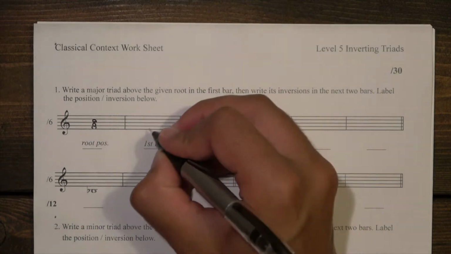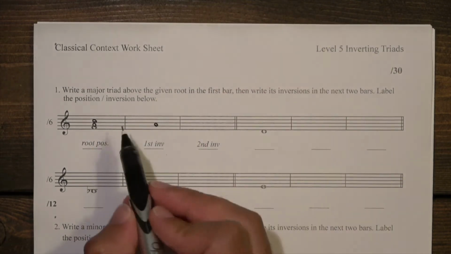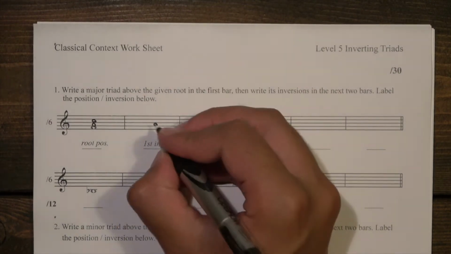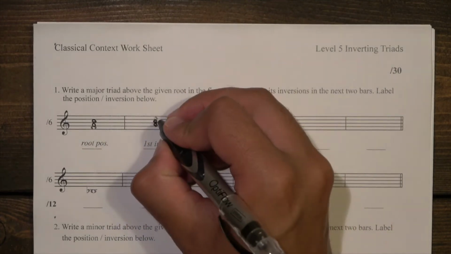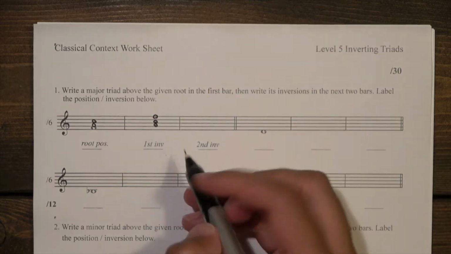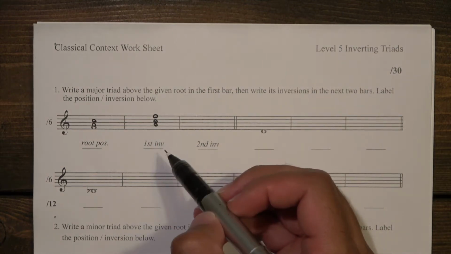So the third stays the same. The C, pull it over, stays the same. But this F is going to climb all the way up to that octave F up here, and now we have an F major triad in first inversion.